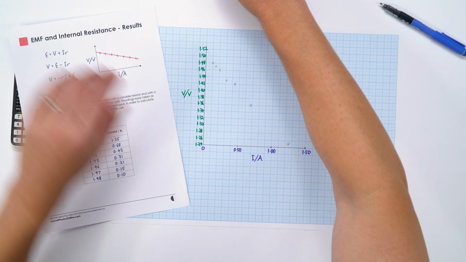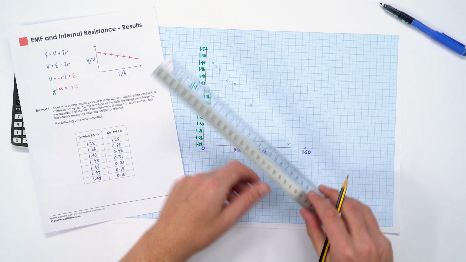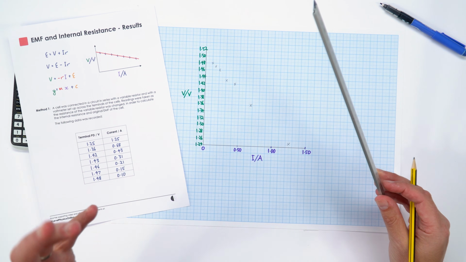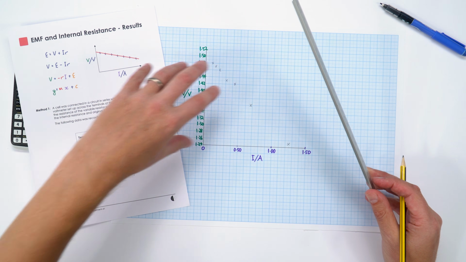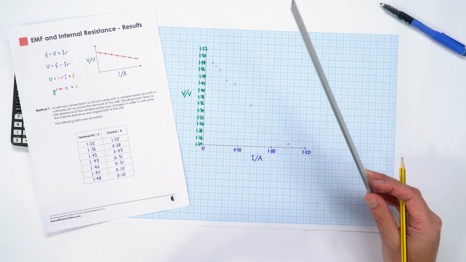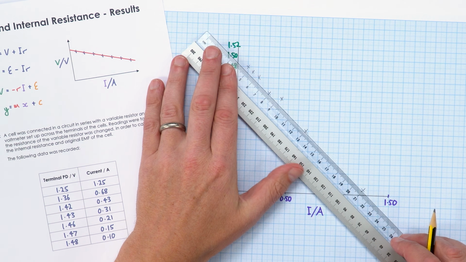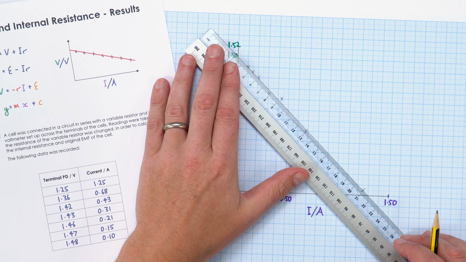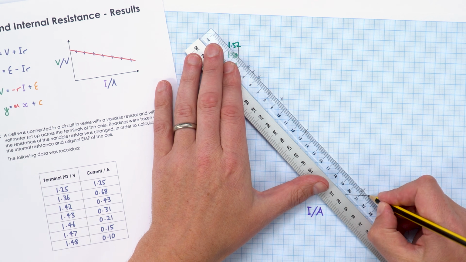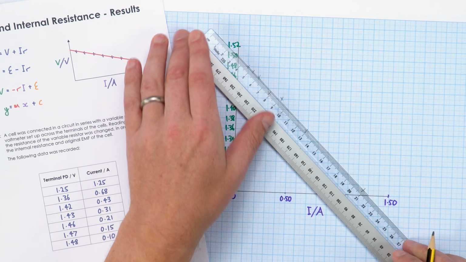Now, the first thing we need to do is draw in a line of best fit. We can see it just happened to be that when this experiment happened, we got a lot of data quite close together, and ideally it would be better to have a more even interval, but I guess that's just the way that the data came out. I'm going to put the ruler here. We're going to get a line of best fit, which I reckon is going to look a bit like that.